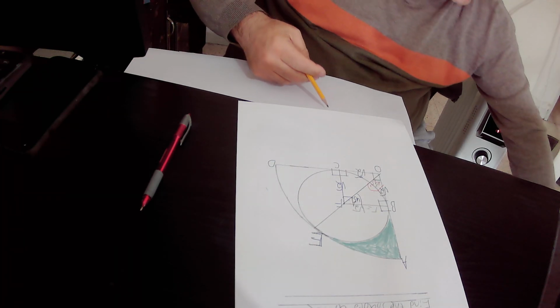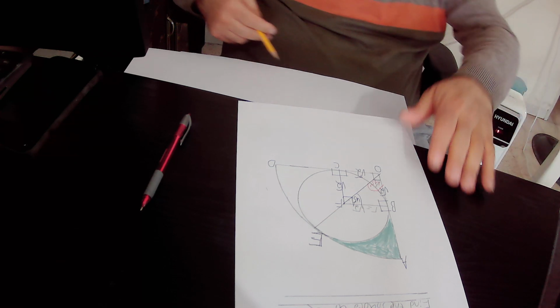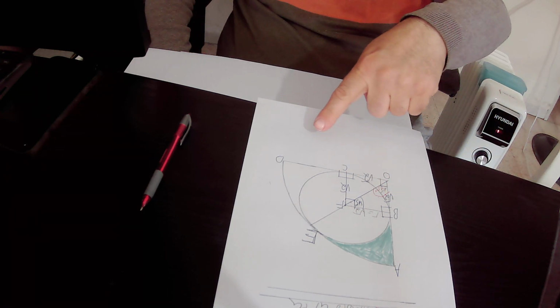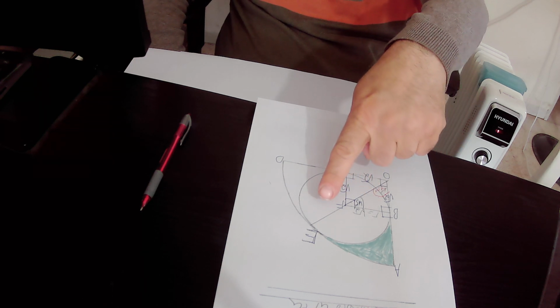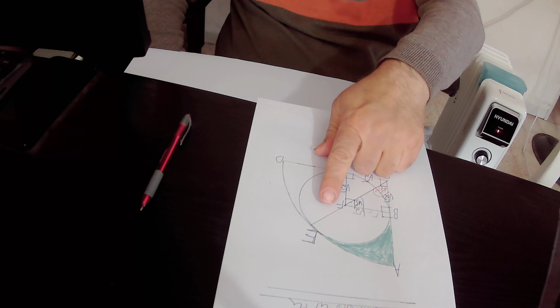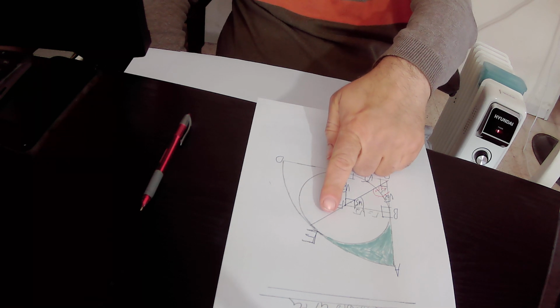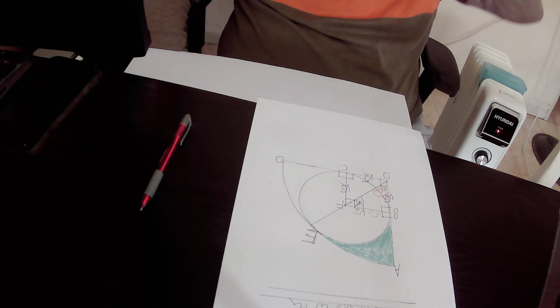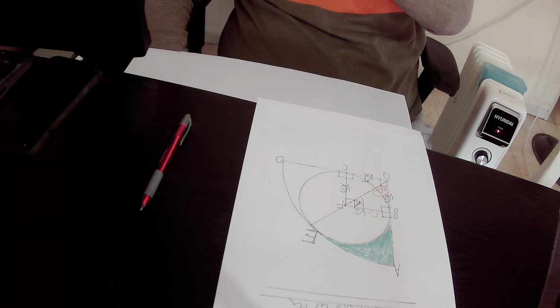Why? Because in our drawing, the small circle touches the big quarter circle at point E. So we have an internal touch between the circle and the quarter circle, that is to say they are touching each other internally at point E. Point E is their touching point, or their point of tangency.